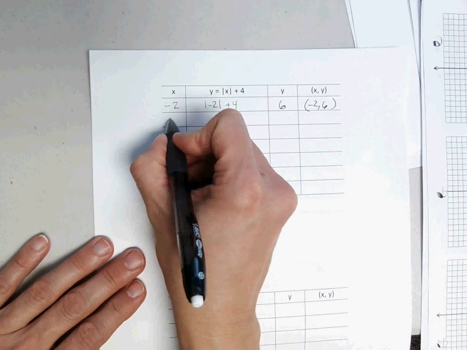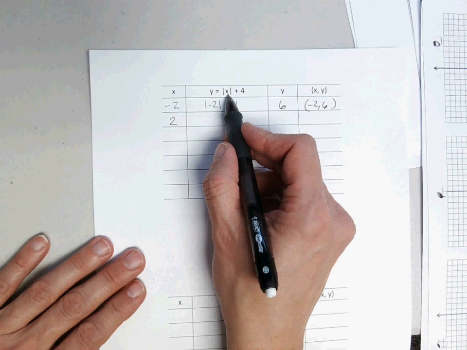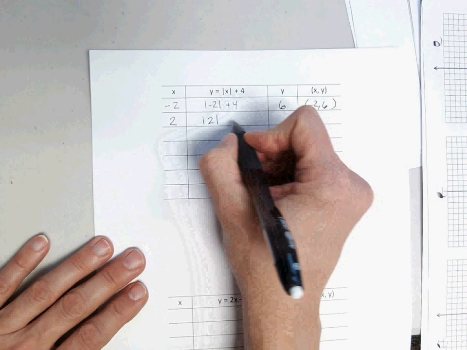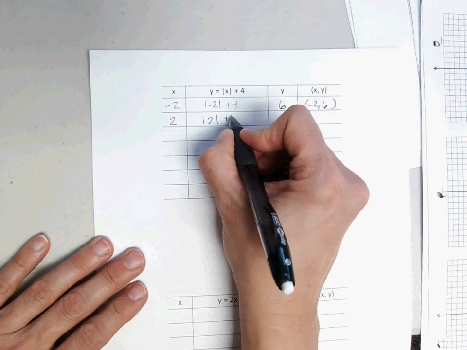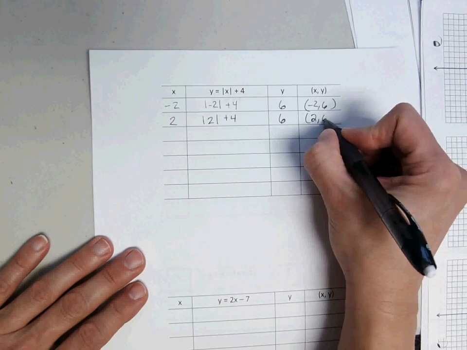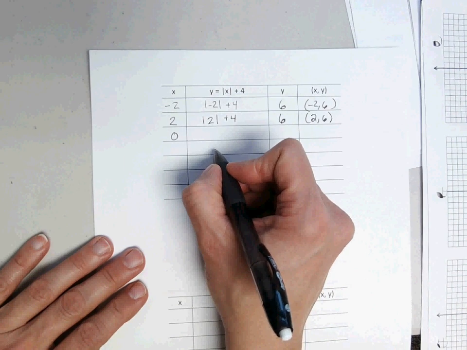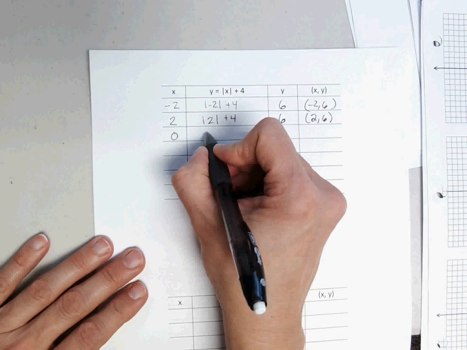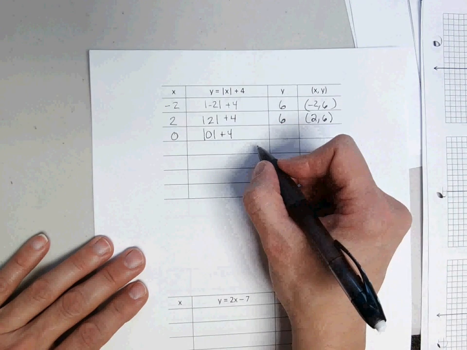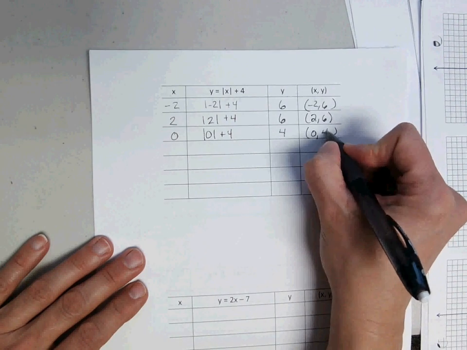Okay. Let's pick a positive 2 because we want to see what happens. Well, remember, the absolute value of a negative 2 is the same thing as the absolute value of a positive 2 because absolute value means how far am I away from 0, and 2 is the same distance from 0 as negative 2. So this is still going to get me a 2 plus 4, which would be 6. So now I have another point, 2, 6. Let's try 0. 0 is usually an easy number to pick. So I put a 0 in there and I get the absolute value of 0 plus 4. Well, 0 is 0 away from 0. The absolute value of 0 plus 4 is 4. So when x is 0, y is 4.